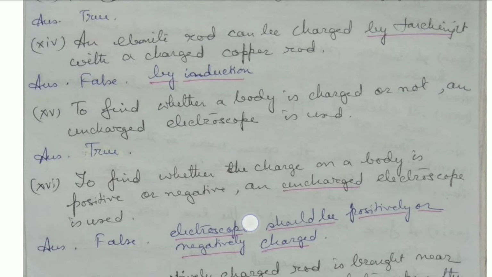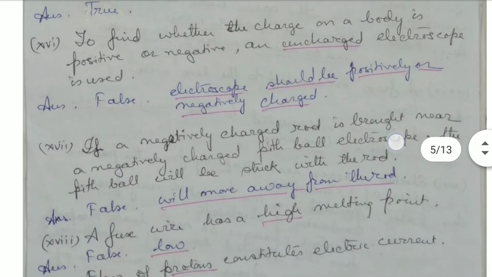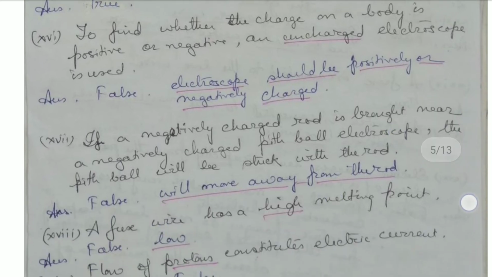True. Okay, to find whether the charge of a body is positive or negative, an uncharged electroscope is used. No, we have to use a charged electroscope, either positively or negatively charged, to detect whether the body is positively charged or negatively charged. If a negatively charged rod is brought near a negatively charged pith ball electroscope, the pith ball will be stuck with the rod. False, it will move away from the rod.